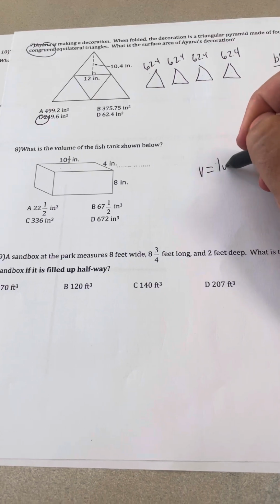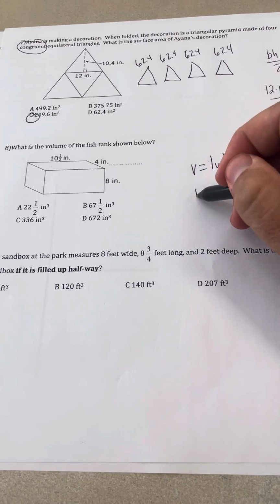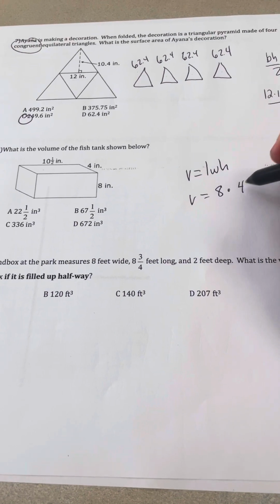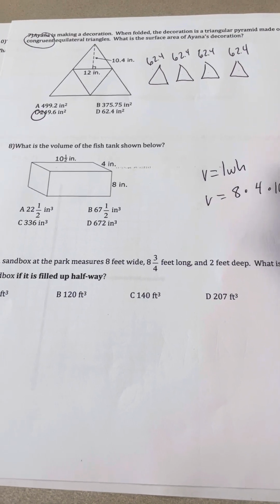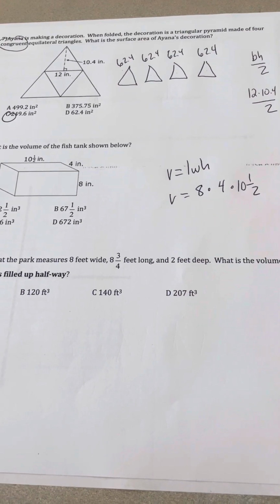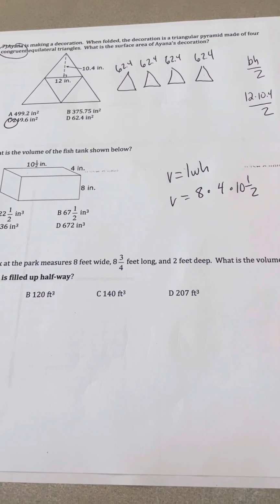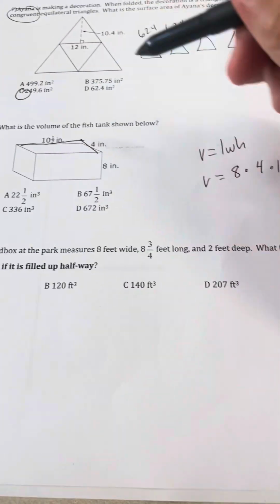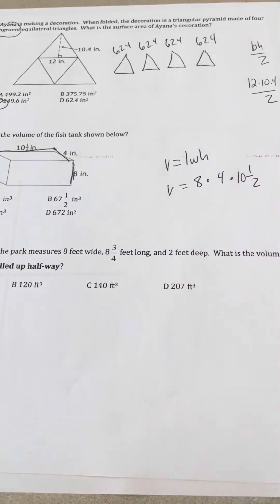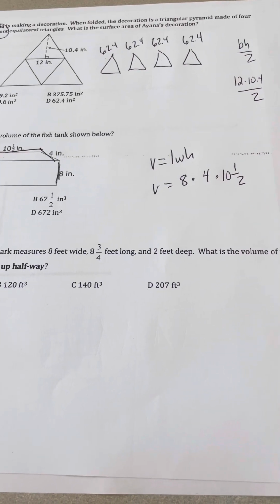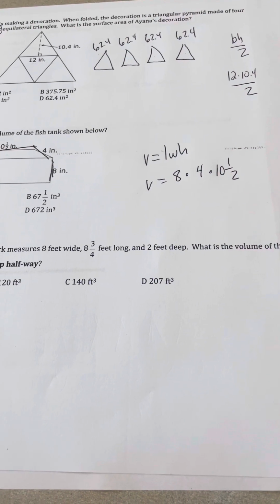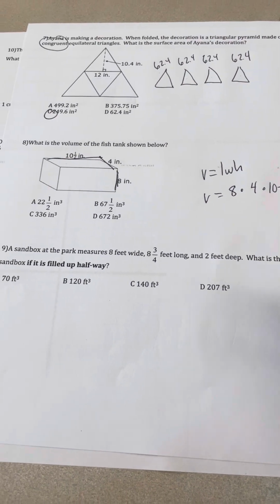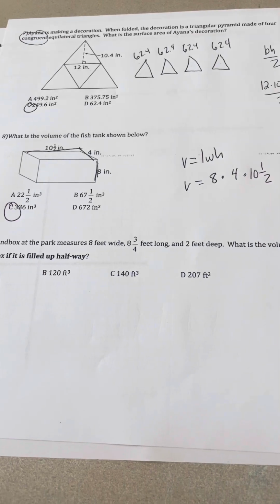Number 8, the volume of the fish tank shown below. Well, volume is length times width times height. The length of this is, there's a lot of ways you can think about it. If you just see it like this, you can write it like this. The order of the numbers doesn't matter when you multiply. Technically, the length would be 10 1/2, the width would be 4, and the height would be 8 because it's 8 tall. However, no matter how you write those numbers, if you put them in your calculator, it is going to give you an answer of 336 as the volume.